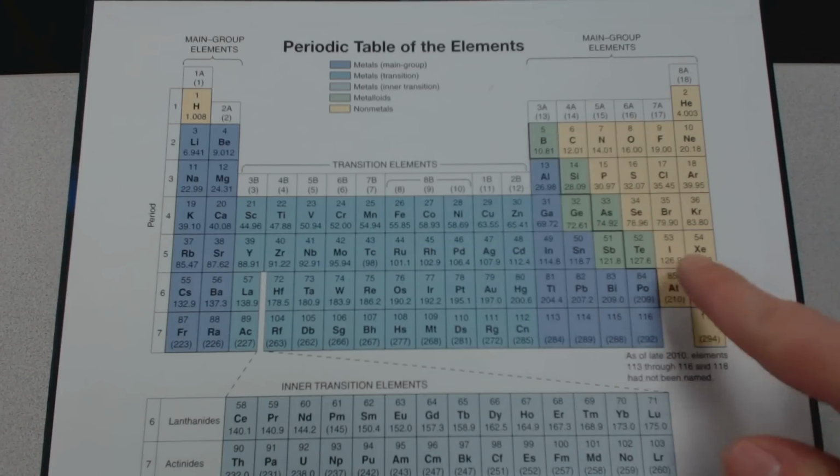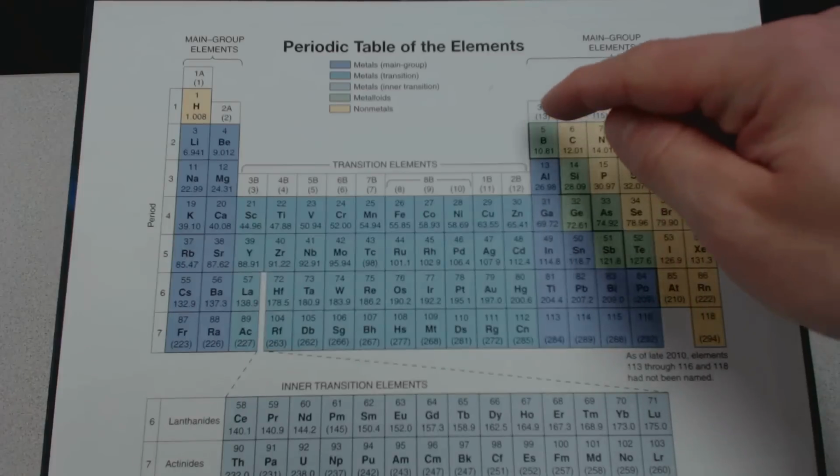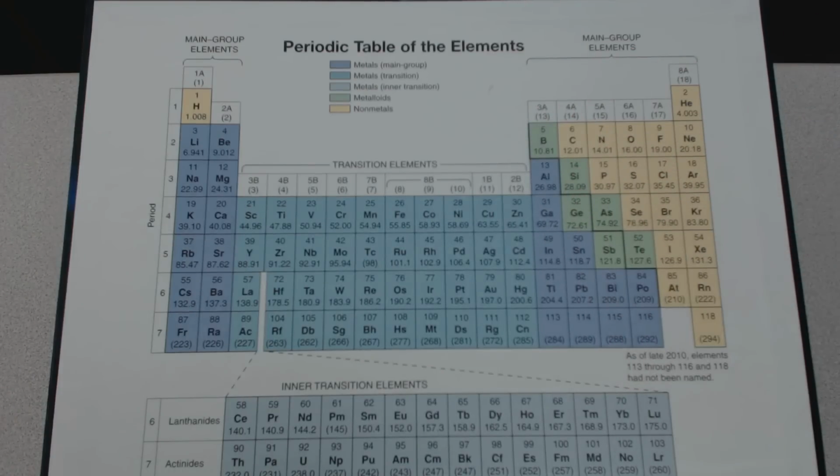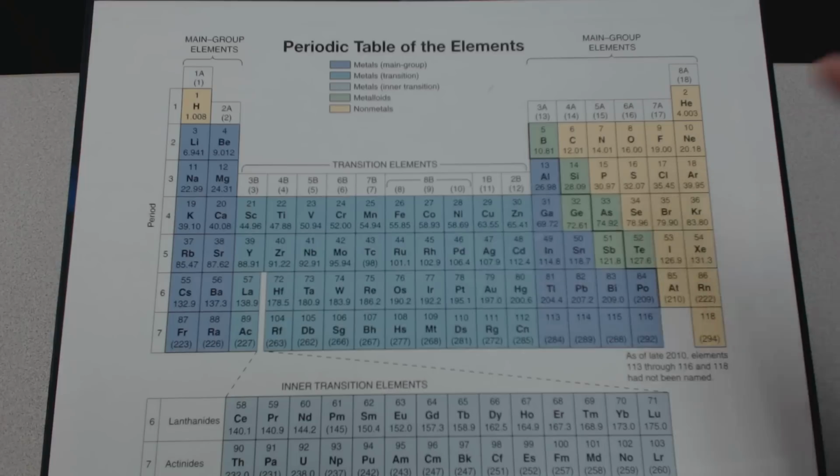Now, what is the staircase? Why is this special? This is called the metalloids. And you can see that there's 1, 2, 3, 4, 5, 6 different metalloids that this book considers metalloids. Now, metalloids are special because they share metal properties as well as nonmetal properties. So they can be malleable or they cannot be malleable. They can be shiny, they can be dull. They can be good conductors of electricity, they can be bad conductors of electricity. So these are the dividing line between metals and nonmetals.